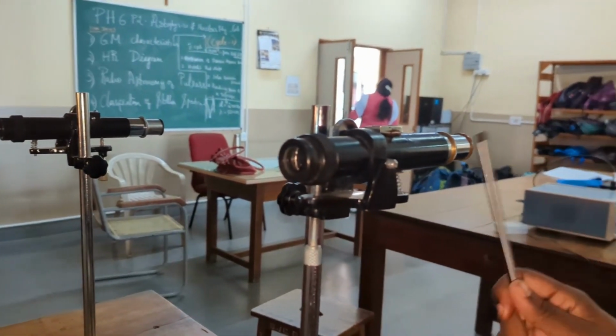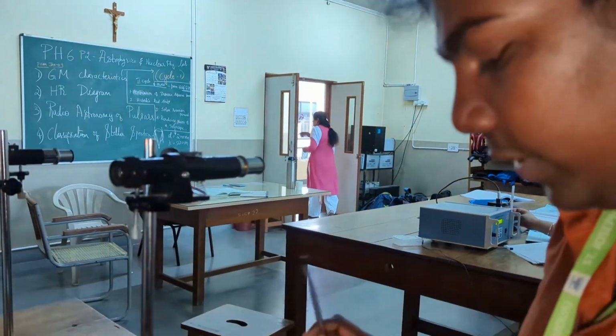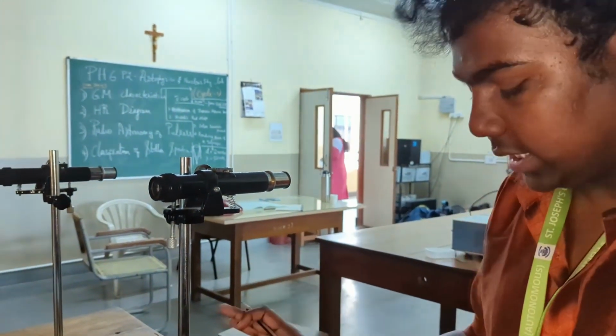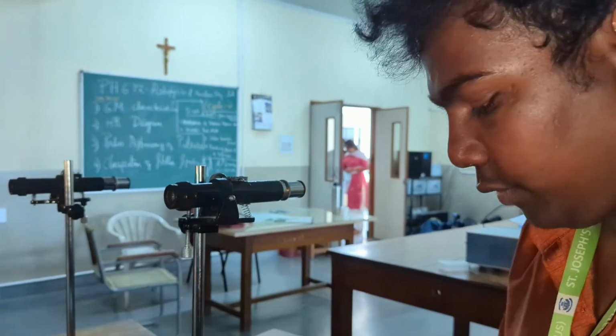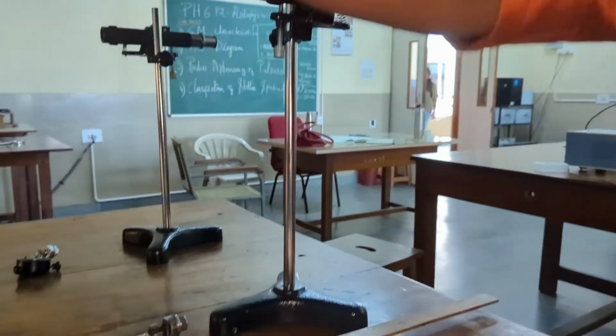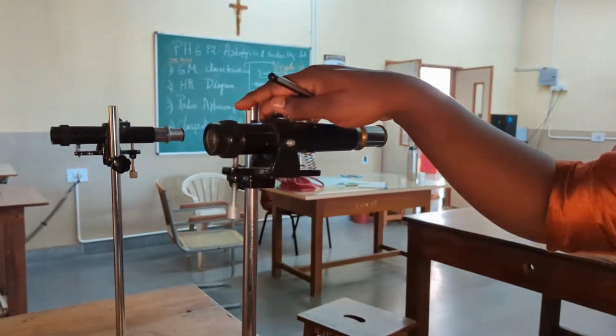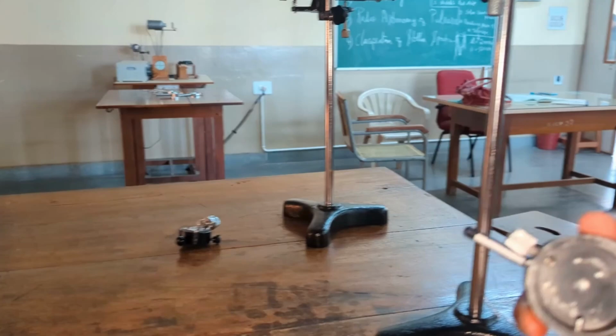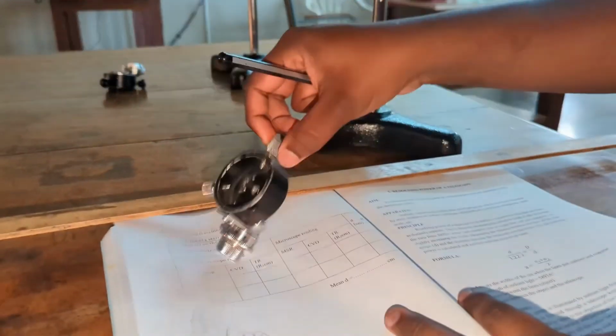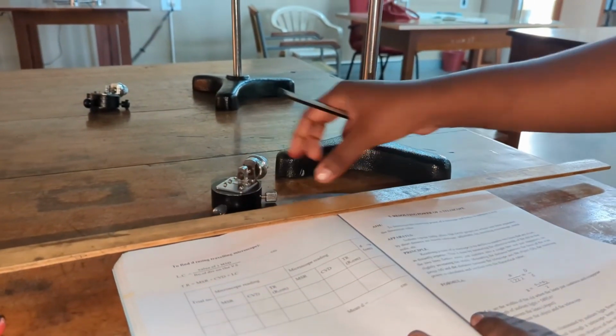Hello everyone. So today we'll be determining the resolving power of a telescope and we'll compare it with a theoretical value which we will determine using a formula. So what we need is a sodium vapor lamp, which we have kept over there, and we also need a telescope to take the readings, and a measuring scale. That is this way.